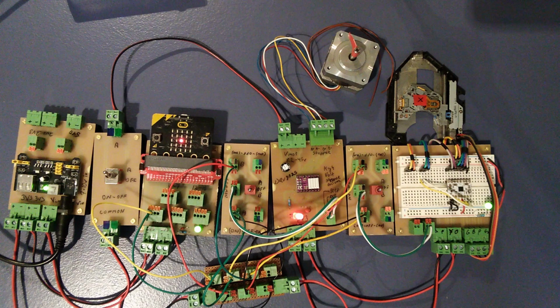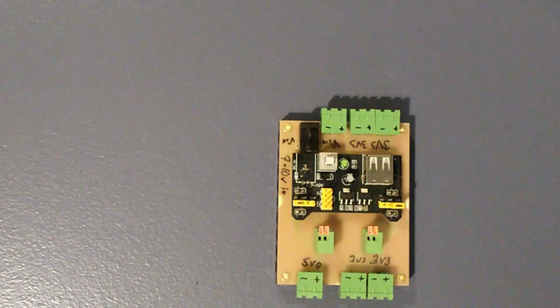Before we move on to other things, let's talk about a few of the boards individually. In future videos I won't do this, but in this case it might be useful as it does kind of illustrate the philosophy of the system. This module is the power distribution board.